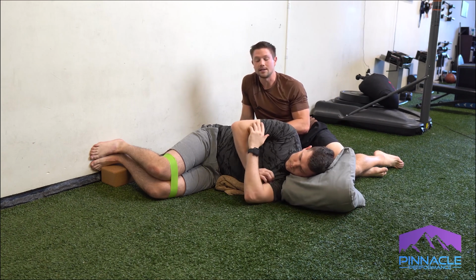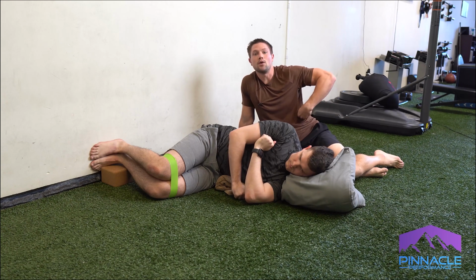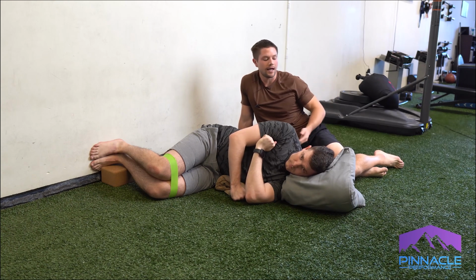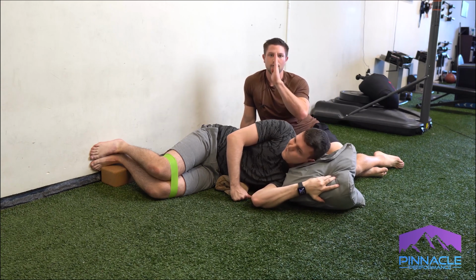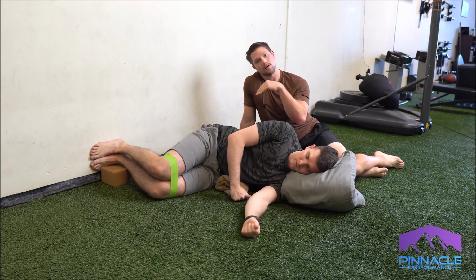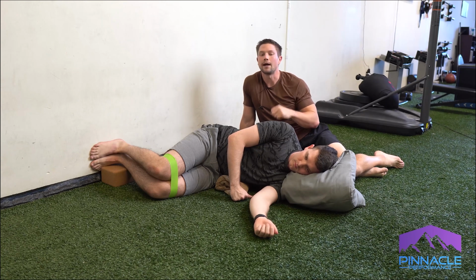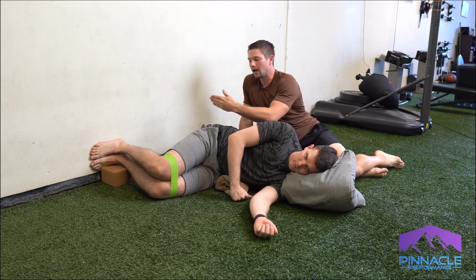And the towel roll is not underneath the hip, but underneath the waist, the lowest ribs right there. And some sort of pillow that will allow you to keep your head nice and neutral and isn't side bending you to one side or the other or shoving your head forward or backward. So everything is in line right here.